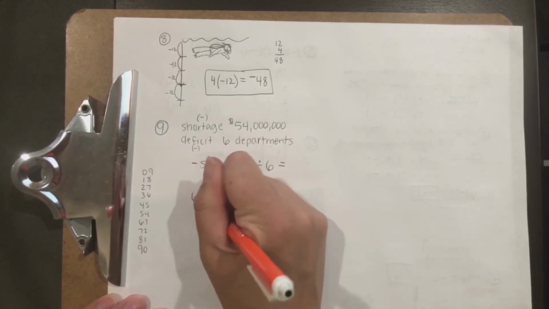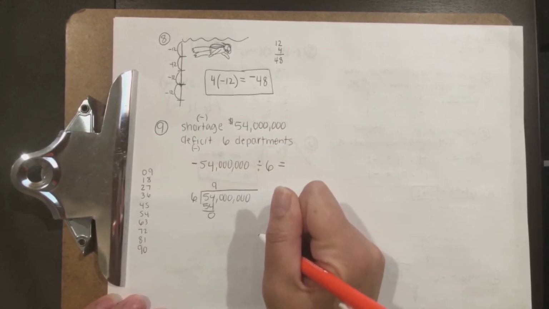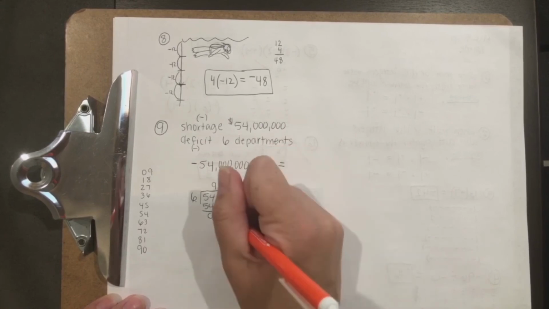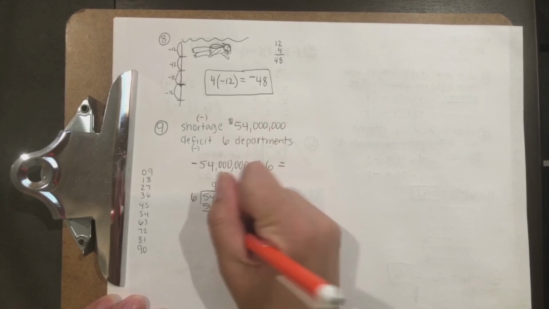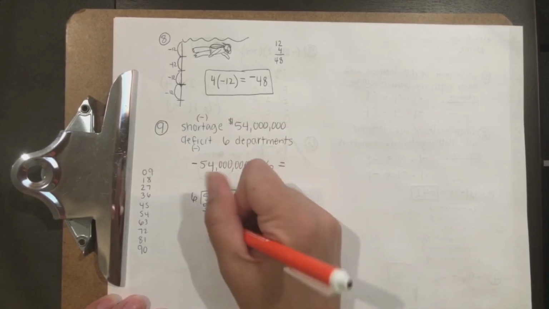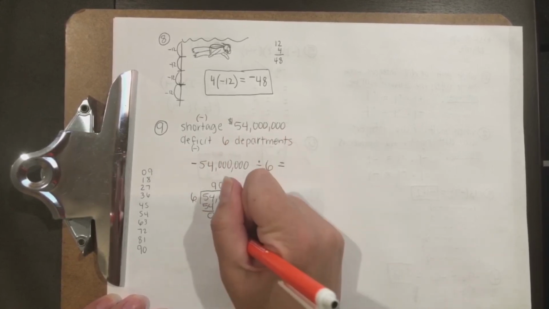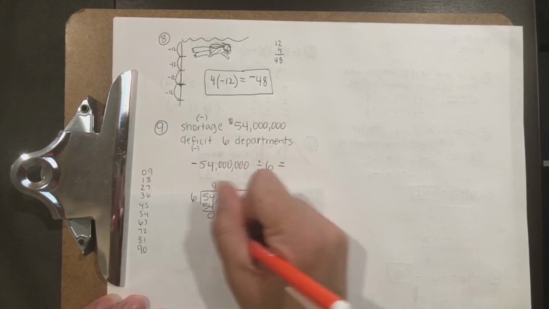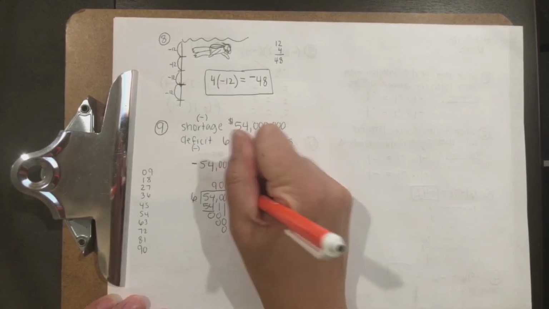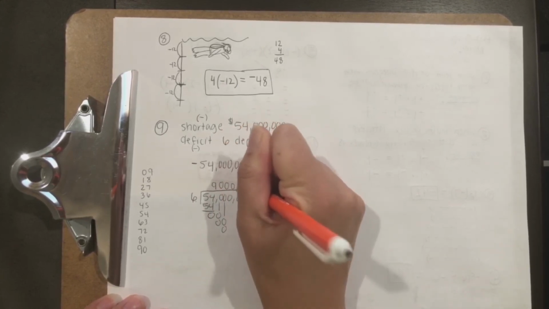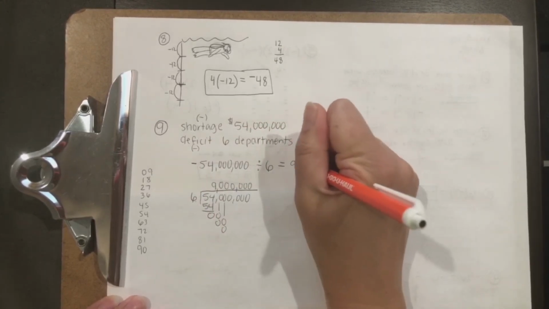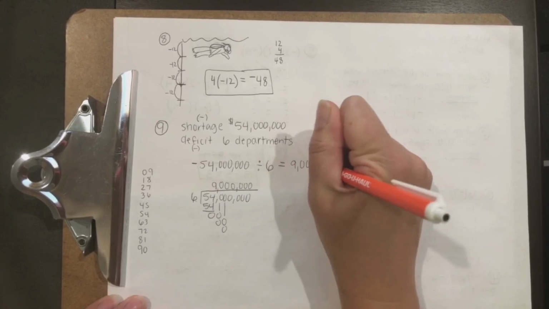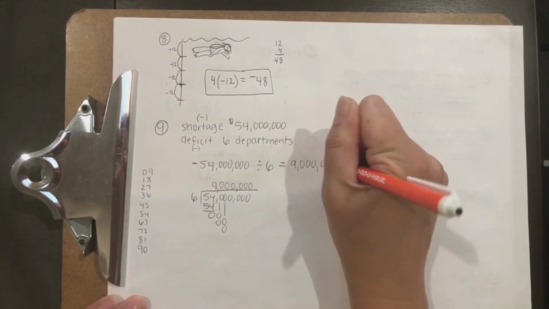That's 54, 0. And then we're just going to bring all those zeros over, because if we brought down the 0, we know 6 times 0 is 0. So we could just save ourselves having to bring down all these zeros and just write them in. So that's 9 million. Every department is short by 9 million.